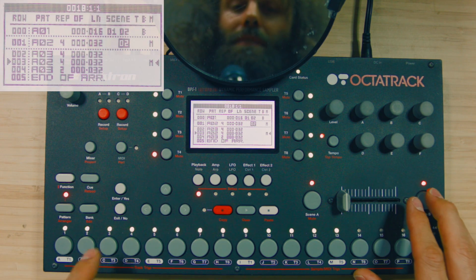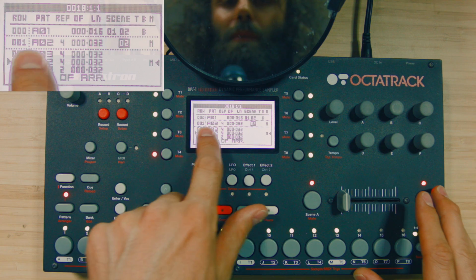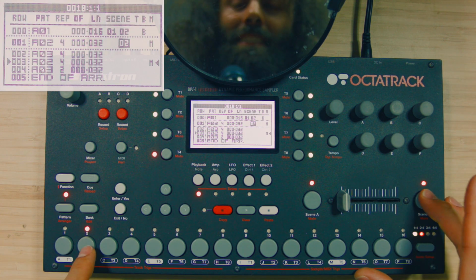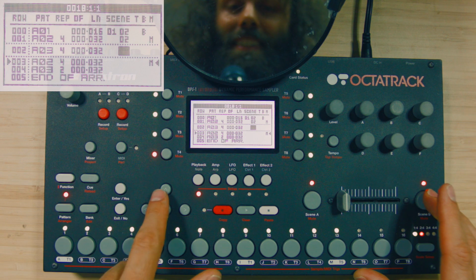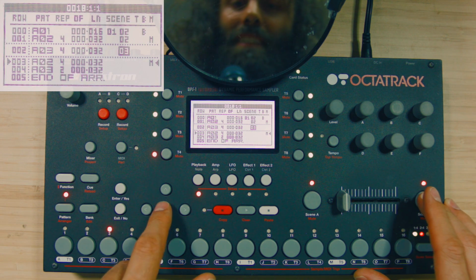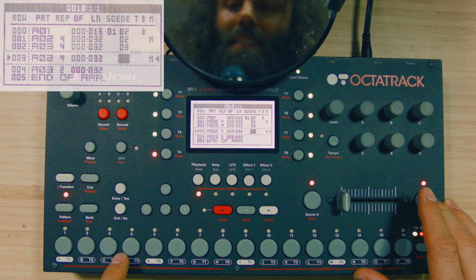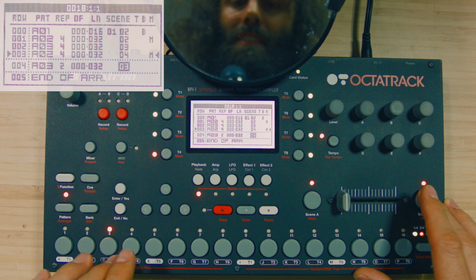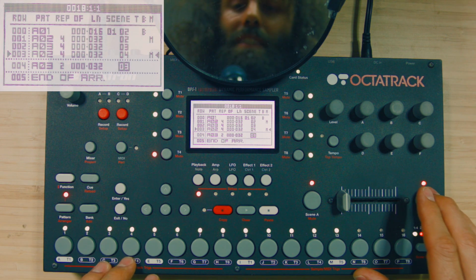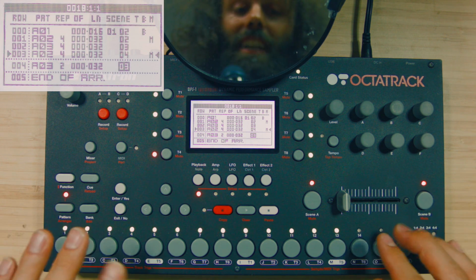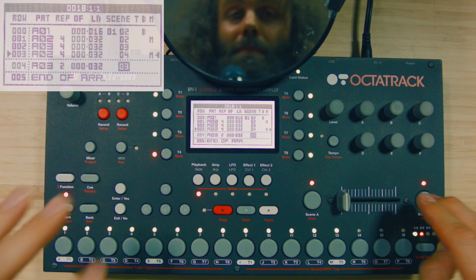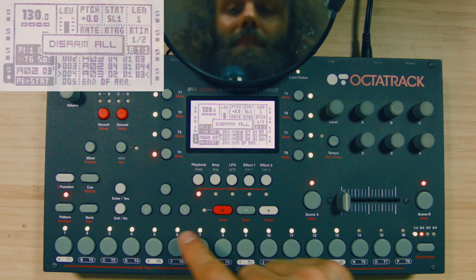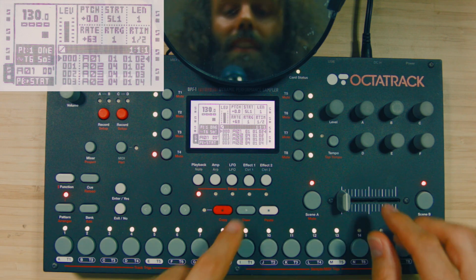But on the second row, row 1, we want scene 2. On this one, we want scene 3. Here we want scene 4, and here we want scene 3 again. So now it's going to select these scenes, so I don't have to manually select them every time I want to access them, but they're already there.